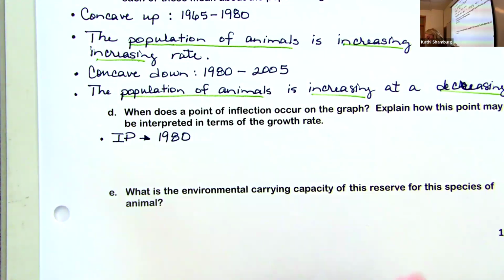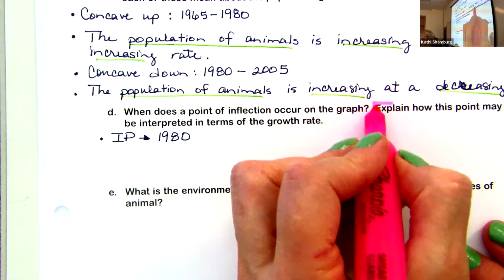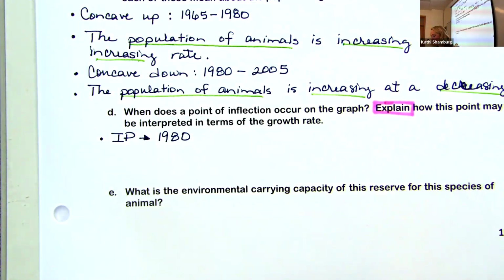So it wants me to explain how this point may be interpreted in terms of the growth rate. So it's increasing, so we know the population is growing, and it's growing how at that point? Most rapidly, or the fastest.